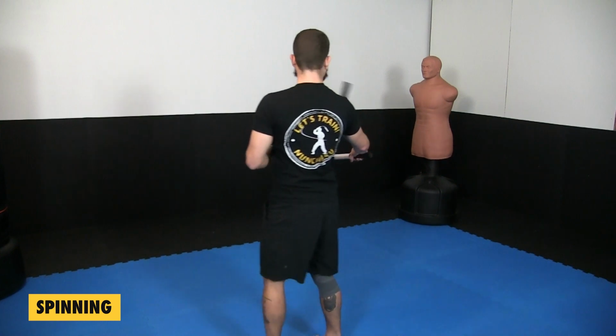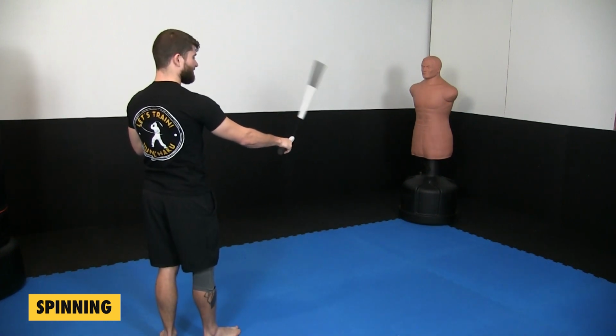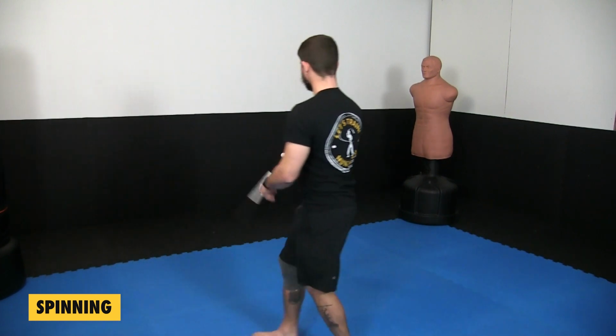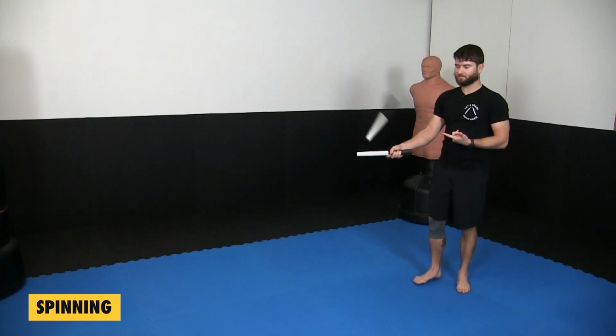And now I have to adjust, right? So see how it's still in that same spot? Now I'm on the other side of it. For me, it's now an outward inside circle. Before, when I was here, this is an inward outside circle, right?